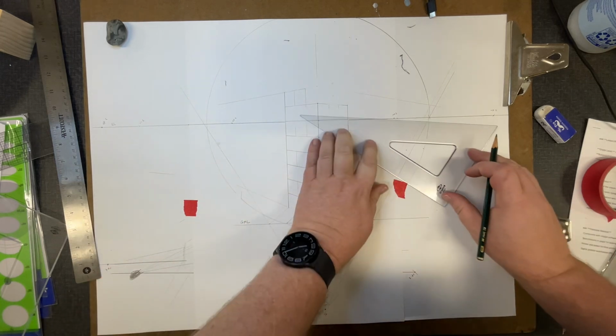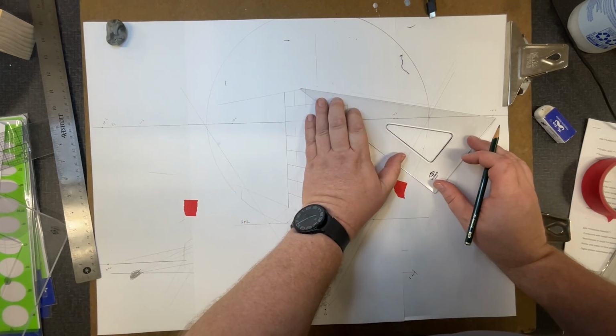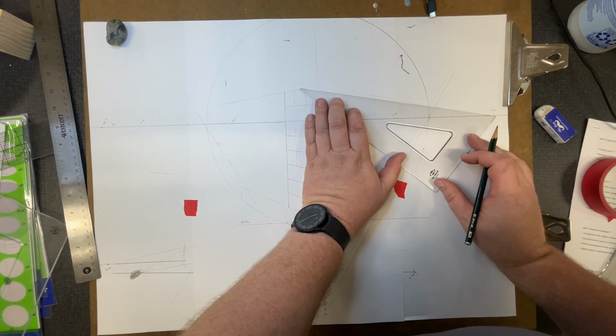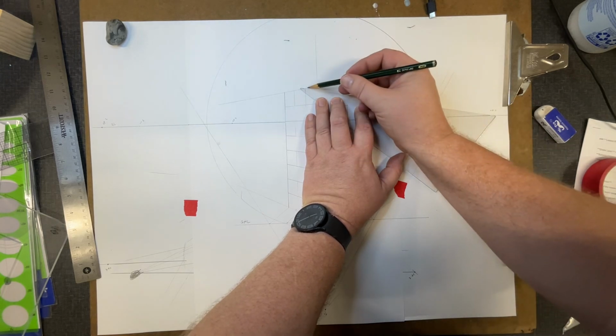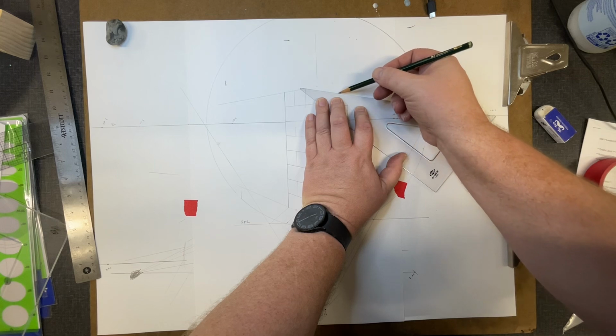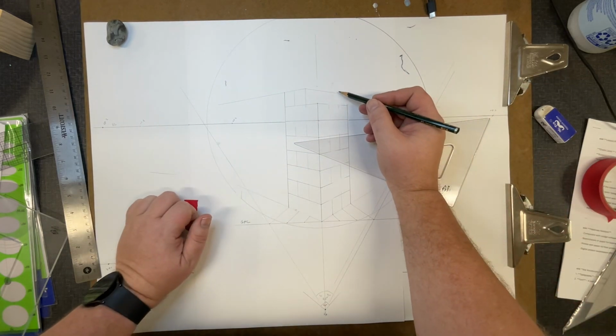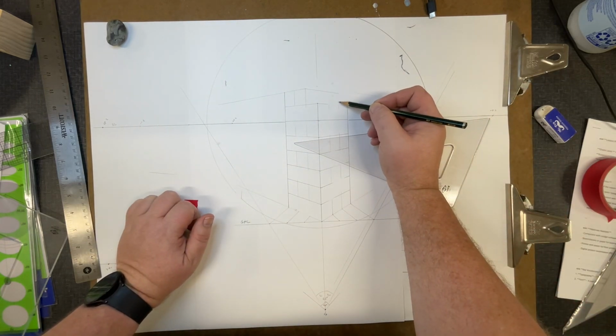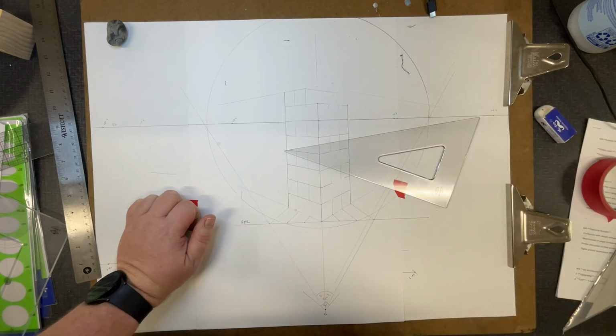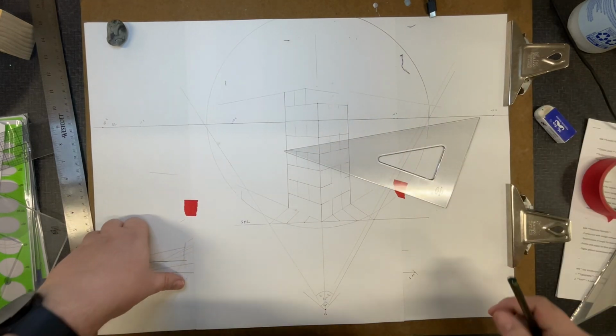And there's a few things that I know, right? So for example, I know where the top corner is going to go. It's going to be somewhere along this line. What I don't know yet is where it's going to go back down, and we need to figure that out. There's a few ways we could do that.